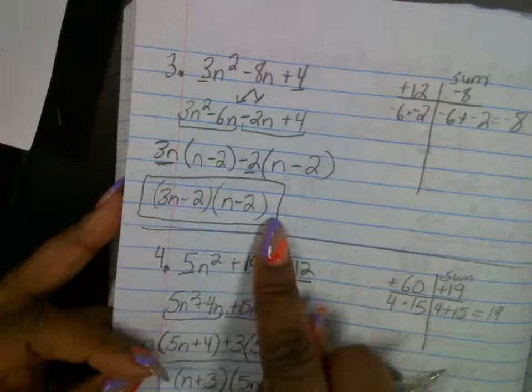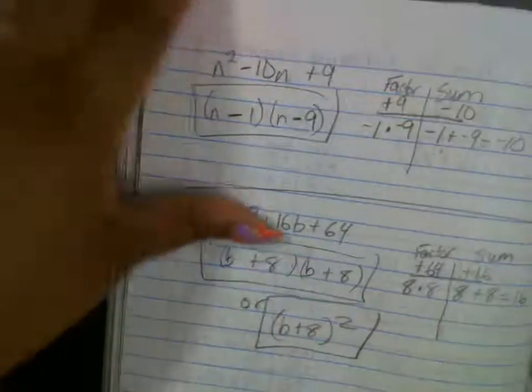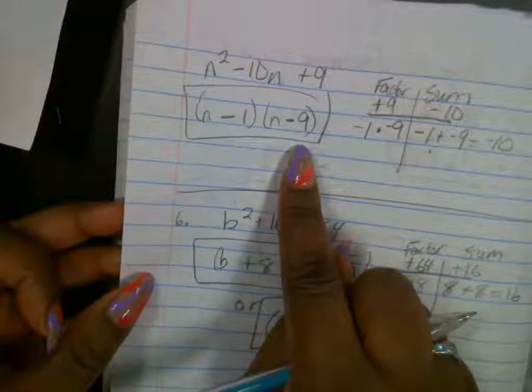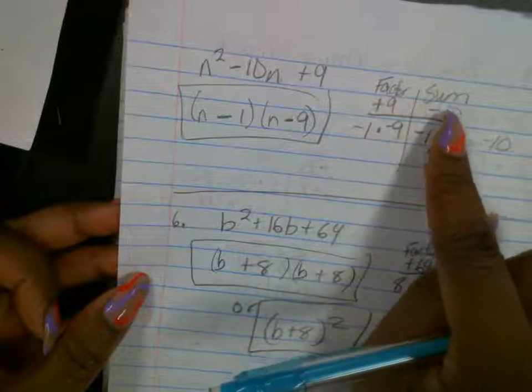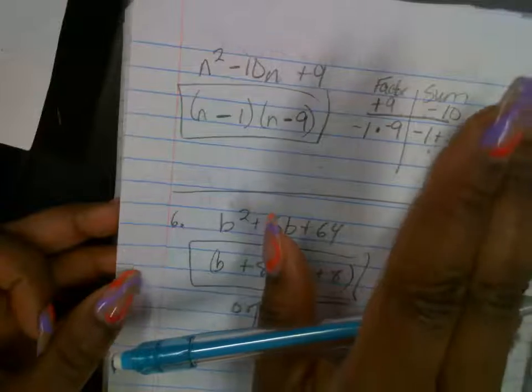And the ones that we're doing now are where you have two parentheses, two binomials. After you do your factor, you find the sum of the middle number, and that's what you put here. Do you see those?